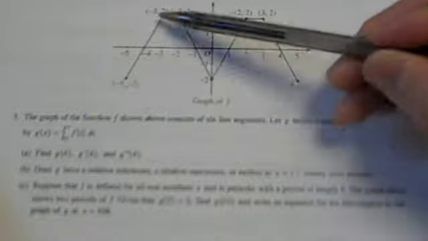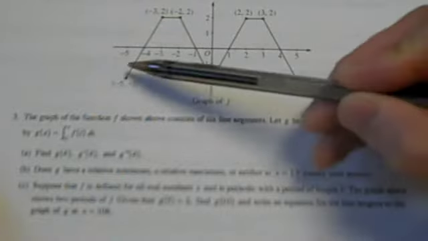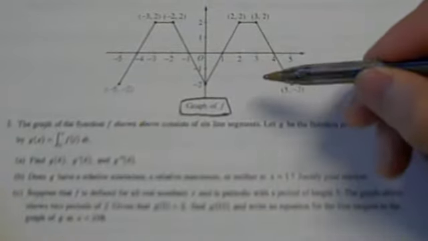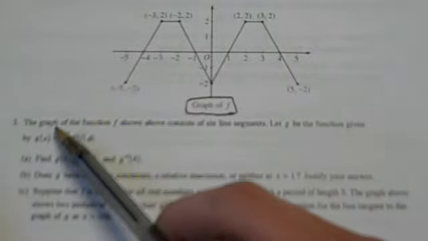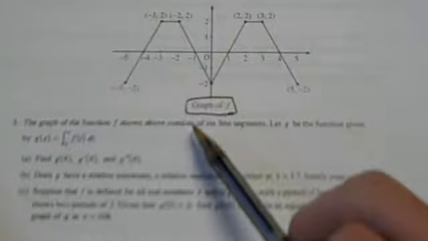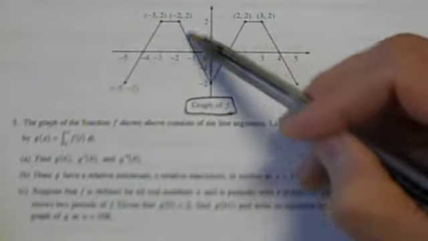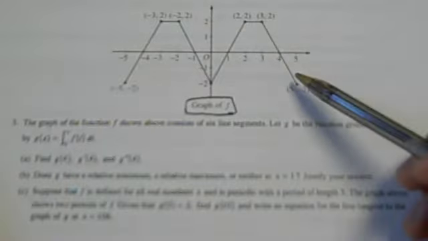Now we have a function, and clearly these are marked, and there are straight lines between these dots. Here, notice it says it's a graph F. Now, it's very important to note that, because let's take a look at the actual problem itself. Here it says the graph of the function F shown above consists of 6 line segments. 1, 2, 3, 4, 5, 6.